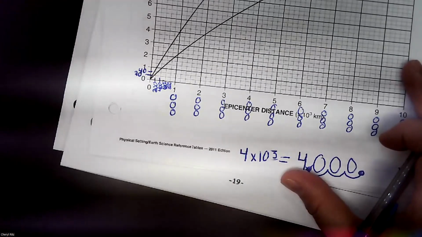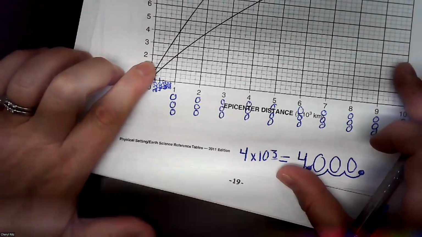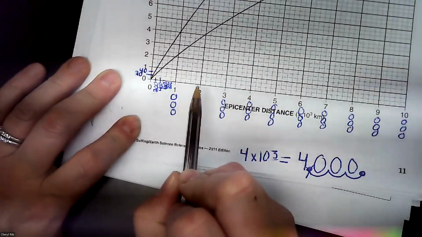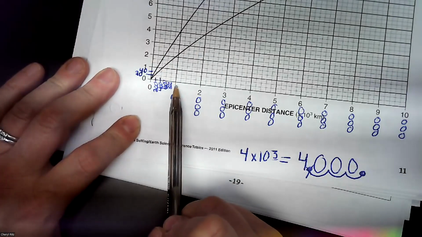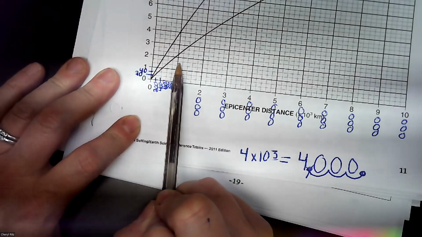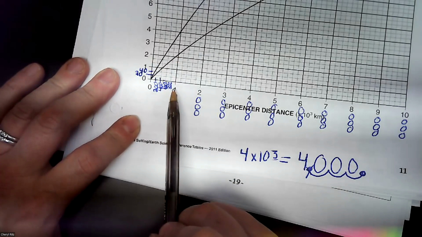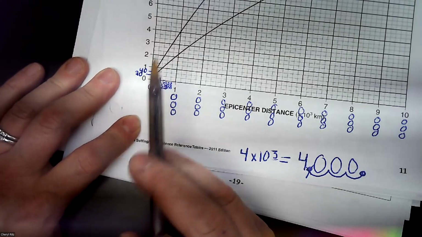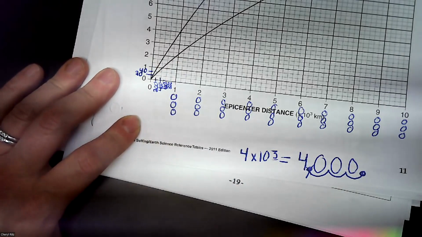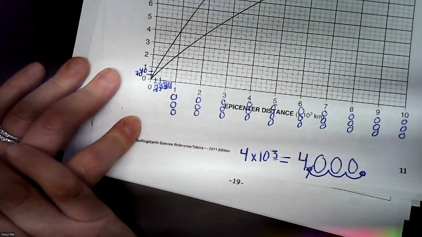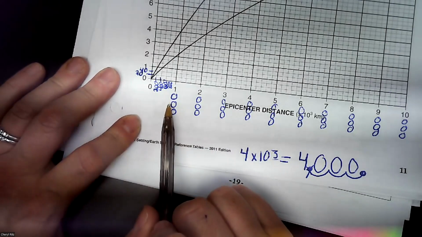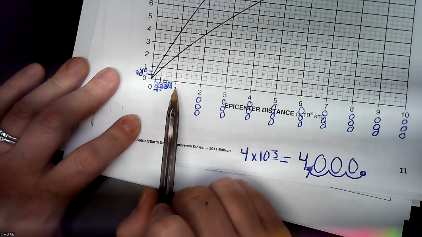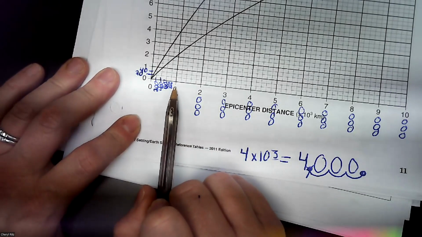So now I know before we said that, I don't remember what number we did 1,000. Well, technically I only called it 1, but before I had you do 1,000. And we said it was just a little above the 2. Now can you be more accurate? How long does it take a P wave to travel 1,000 kilometers? Go ahead and try that. How long does it take the P wave to travel 1,000?